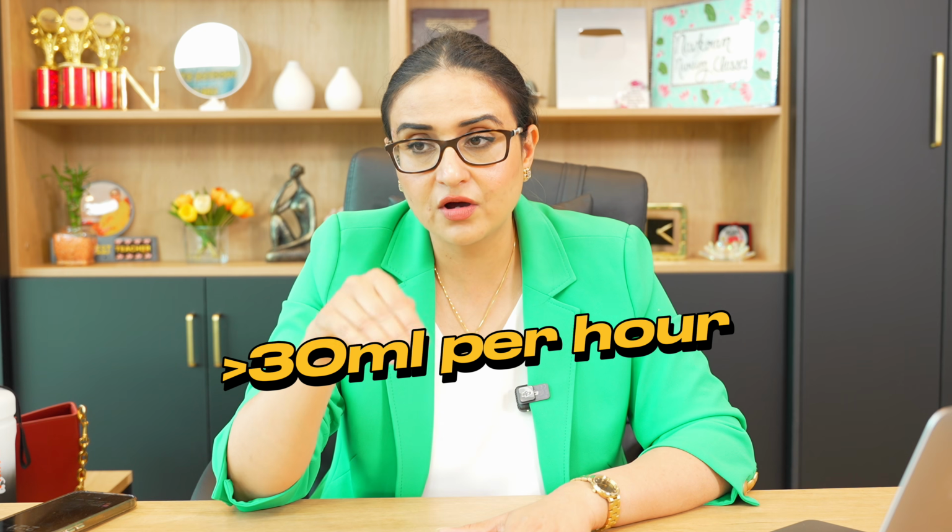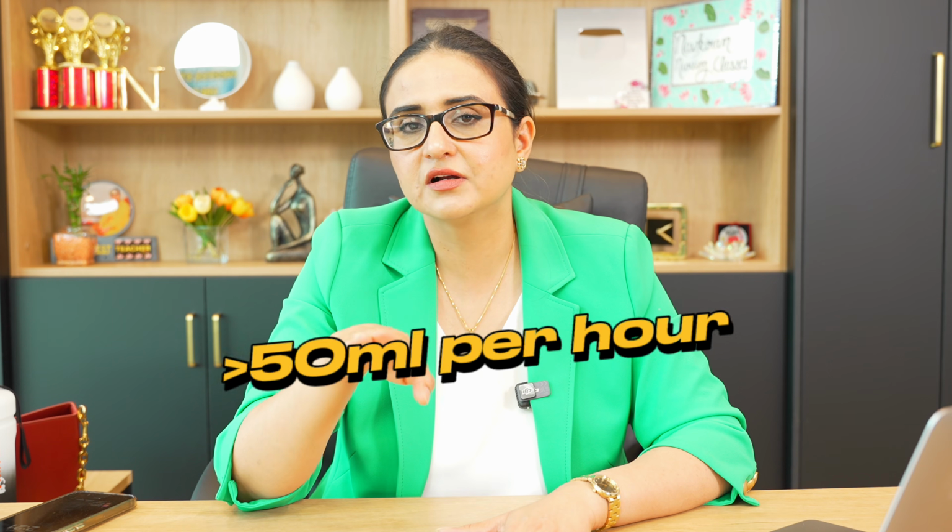Even when we are assessing the shock, it acts as the most reliable indicator, and even when we are relieving the shock, then also it acts as the most reliable indicator. Because if your patient has started passing urine more than 30 ml per hour, or if it is increased to 50 ml per hour, that means now your patient has started becoming hemodynamically stable.